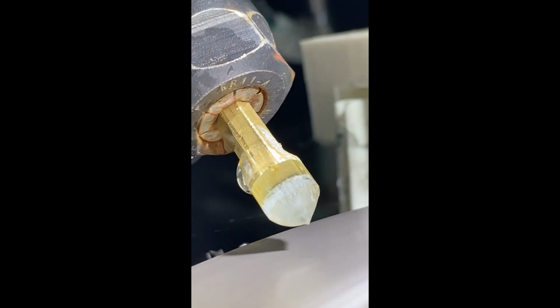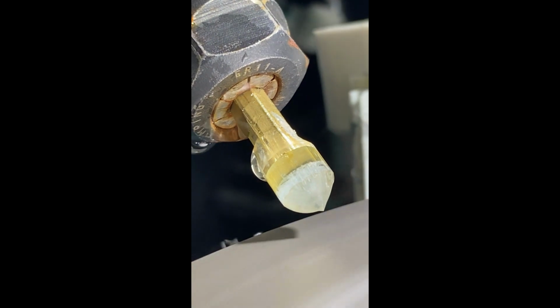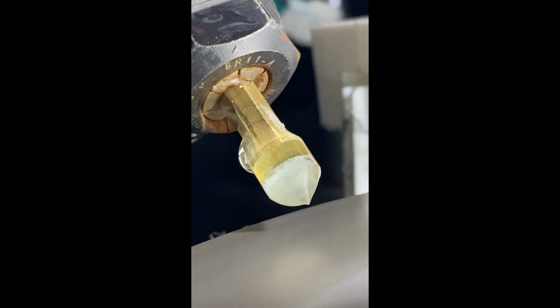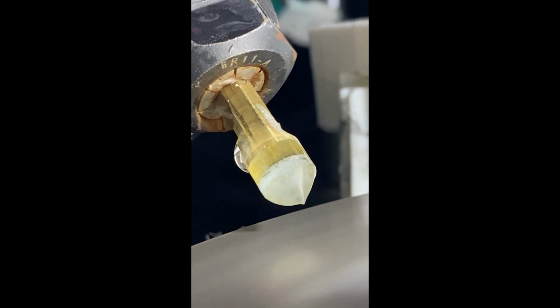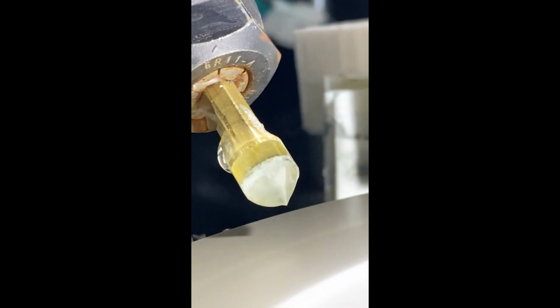Some different angles. I think I was trying to examine the P1 facets here. It's kind of hard to get shots.